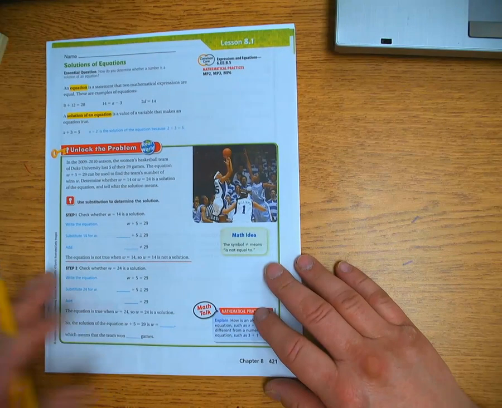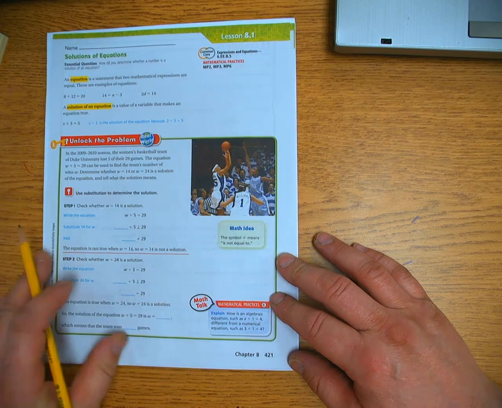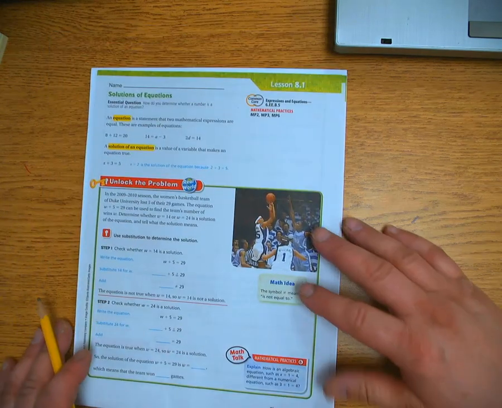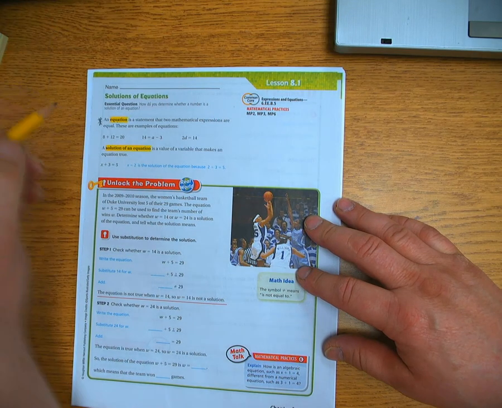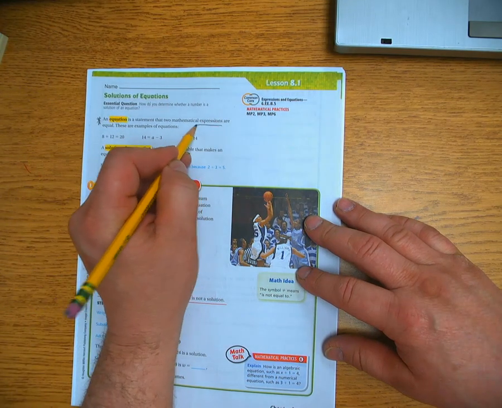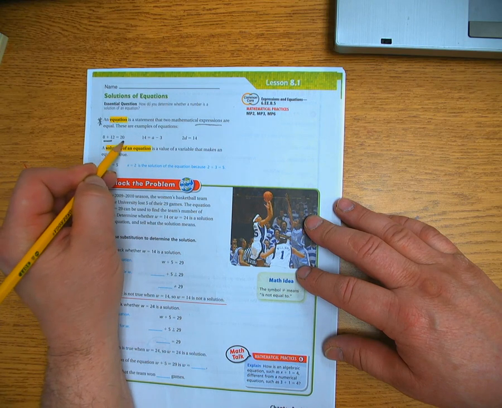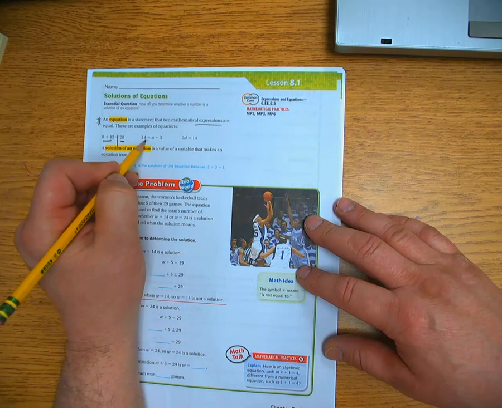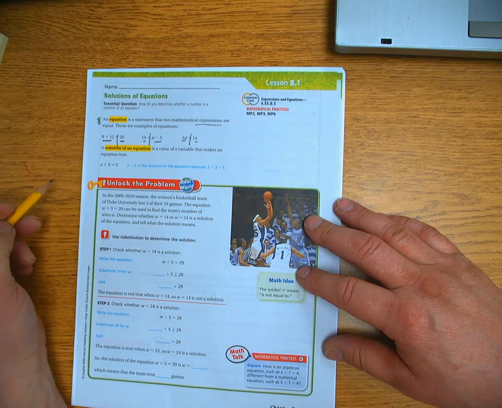Okay, this is the beginning of Chapter 8, Solutions of Equations, page 421 and following. This should be relatively easy based upon what we already did. Some key words, though, that you need to know: an equation is a statement that two mathematical expressions are equal. So notice this is equal to that. We have a middle, and in the middle is the equal sign.